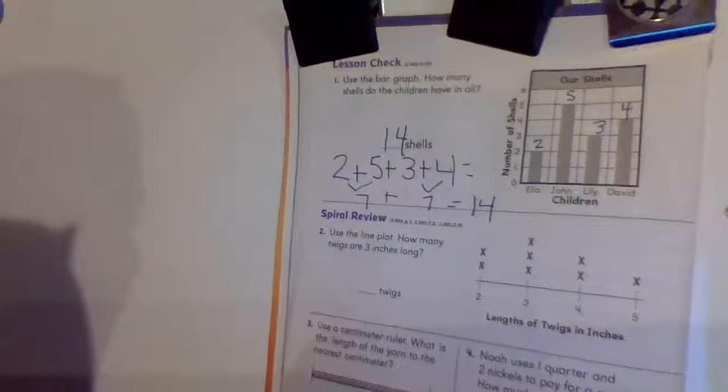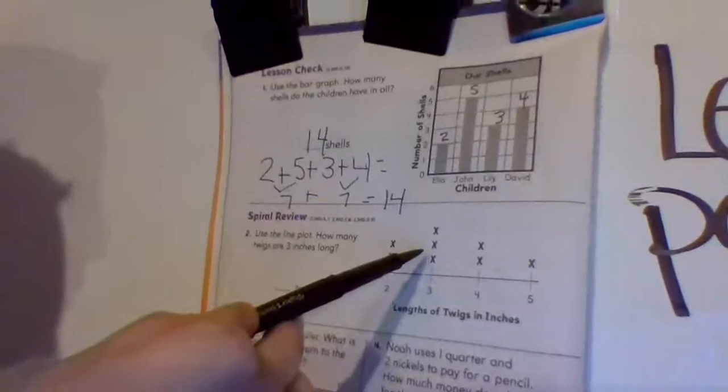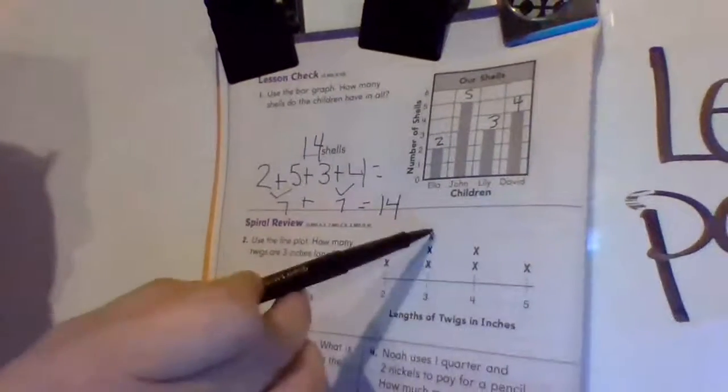All right, now we're going to look at this line plot. How many twigs are 3 inches long? So remember when we did line plots, we're going to go to the 3 and we're going to count how many X's are above the 3. 1, 2, 3. 3 twigs.